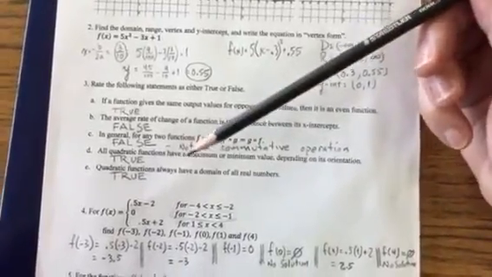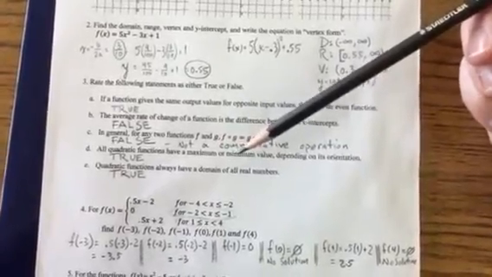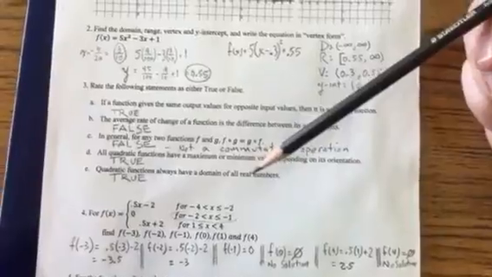These two statements are both true about quadratic functions. Yes, they have a minimum or a maximum. That's the y-coordinate of the vertex, and they have a domain of all real numbers.